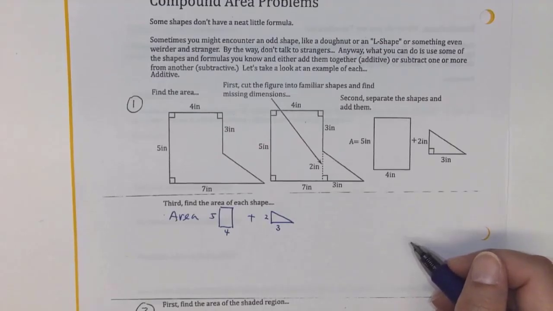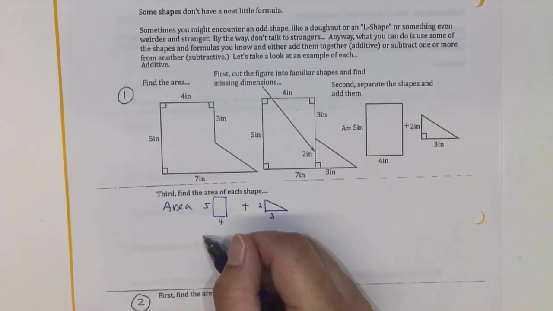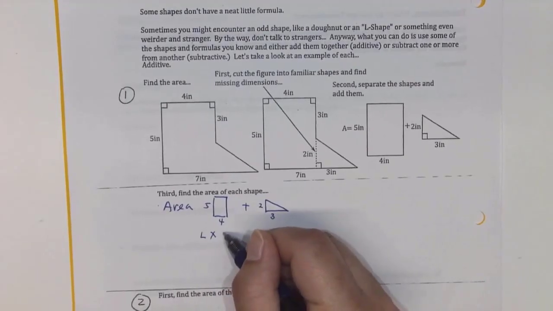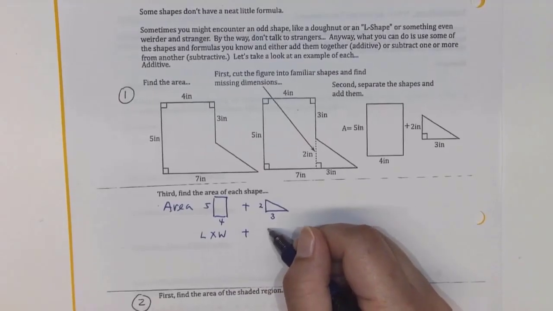What is the formula to find the rectangular area? You will multiply the length times the width, okay? And for the triangle, it's on the formula sheet, what is it?